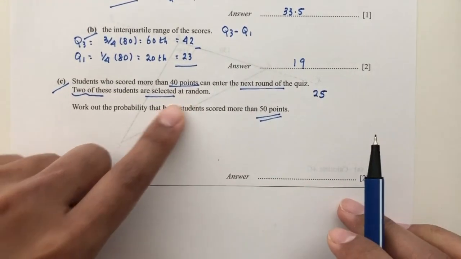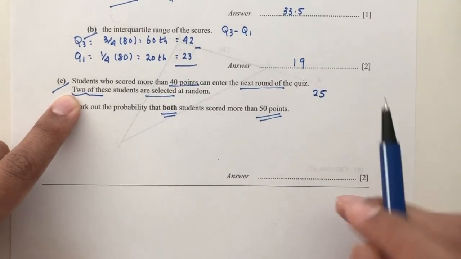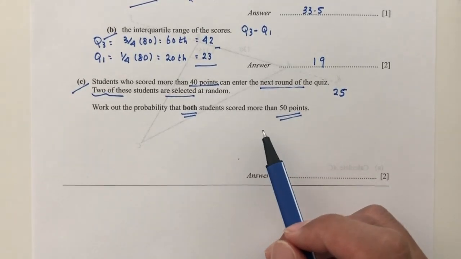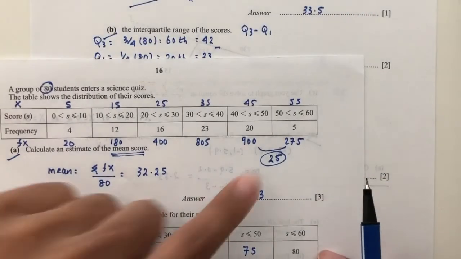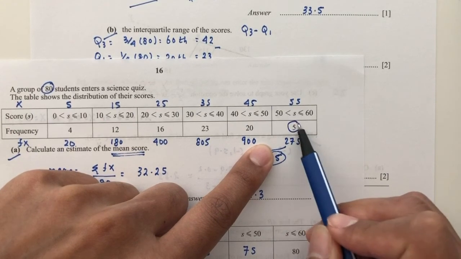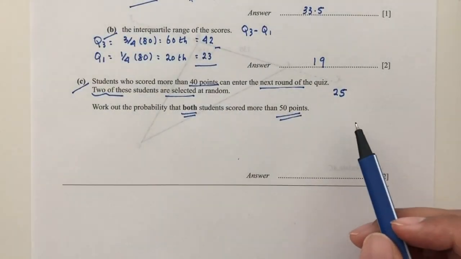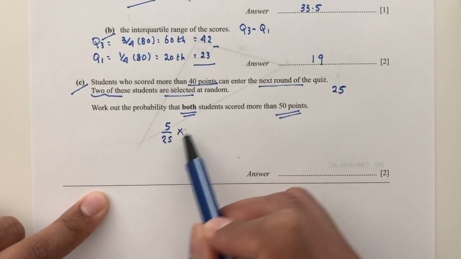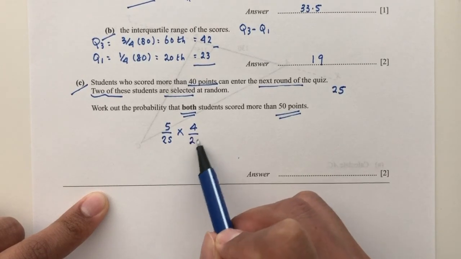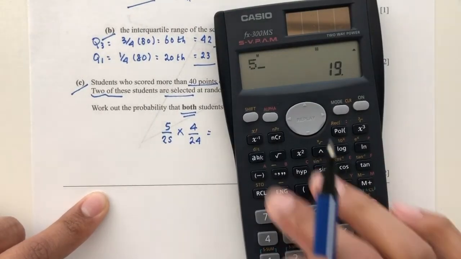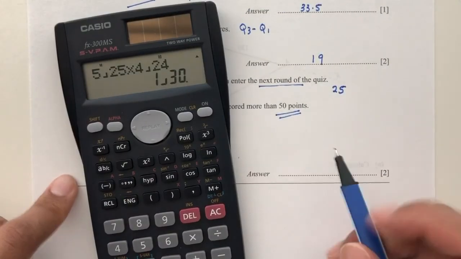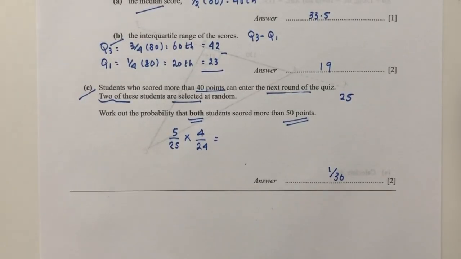So of this group of people, 2 students are selected from 25, right? What are the chances that both students score more than 50? More than 50 here is only 5 people. So the first one has a chance of 5 over 25, and then a chance of 4 over 24. So 5 over 25 times 4 over 24 will be 1 over 30. That's your chance. That will be question number 8.